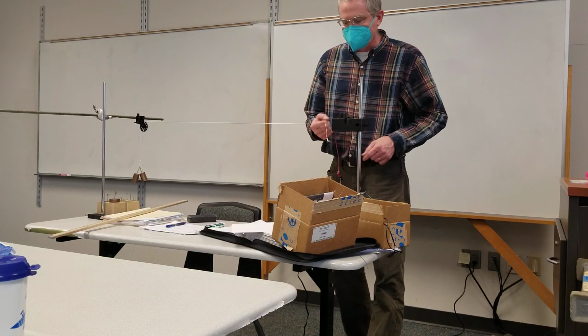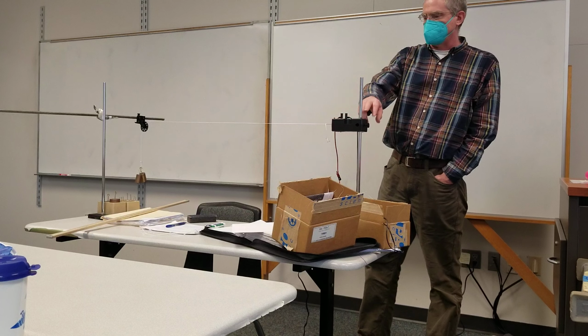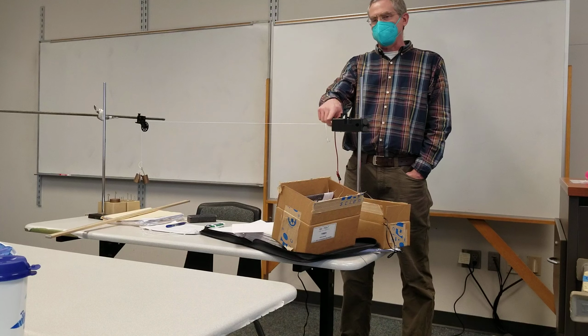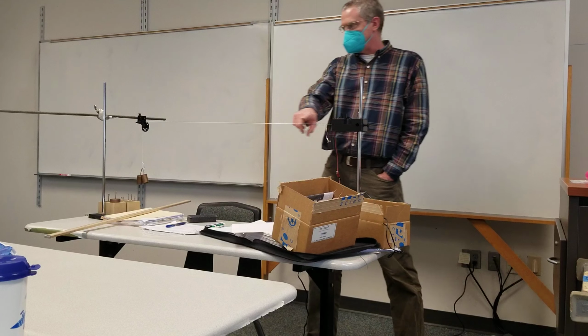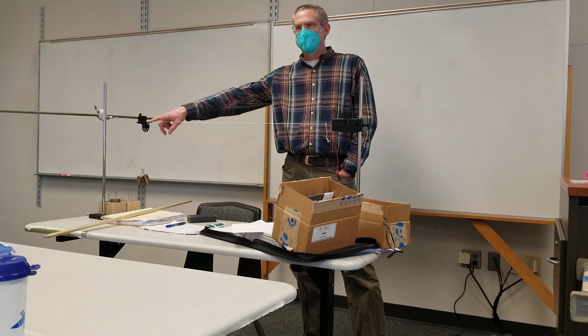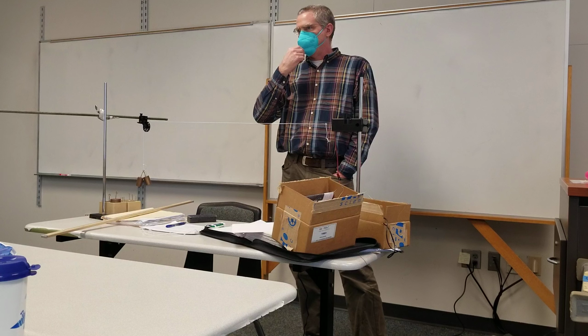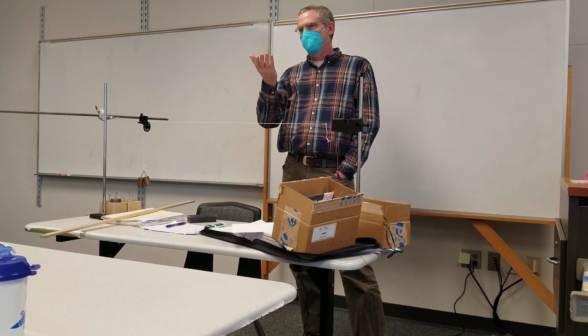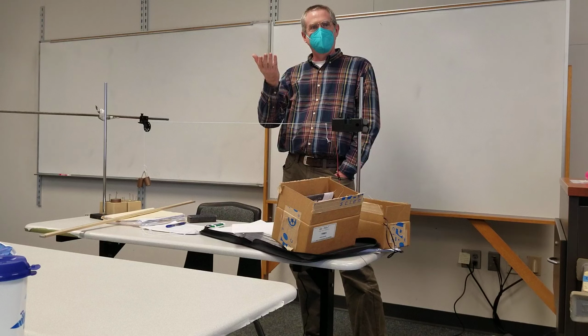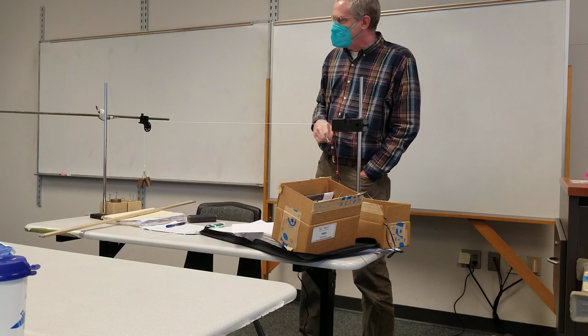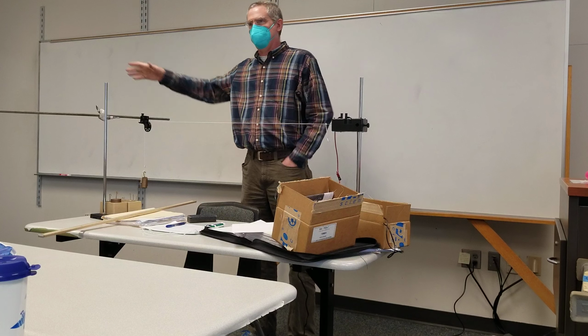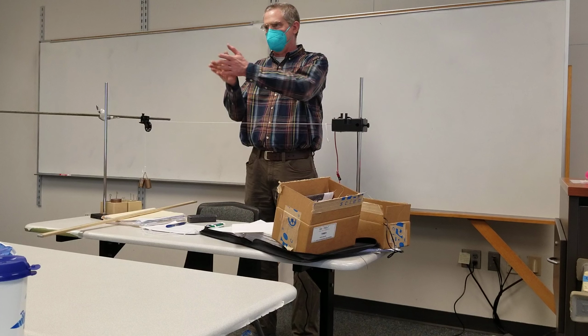So what's happening here is this thing is vibrating up and down. This is called a string vibrator. As it vibrates up and down, it sends a wave down to this end. And what happens when a wave hits a boundary? It bounces back. And what is that called? Reflection. Yes. Now, in some cases, it will continue on. So usually, when a wave hits a boundary, two things will happen.